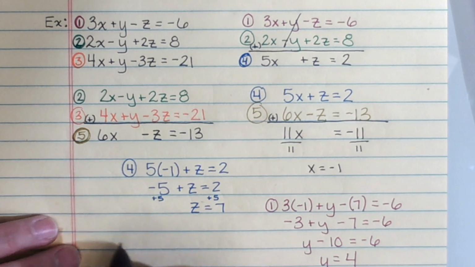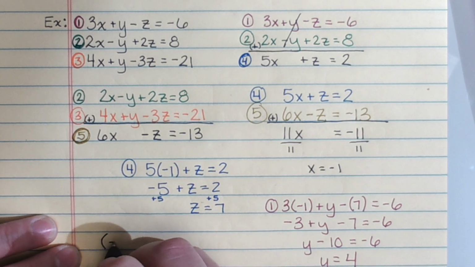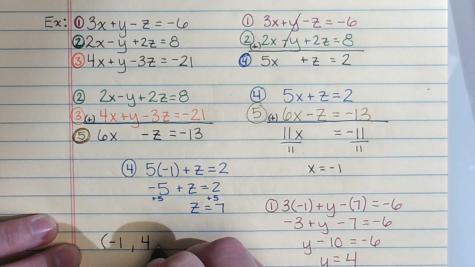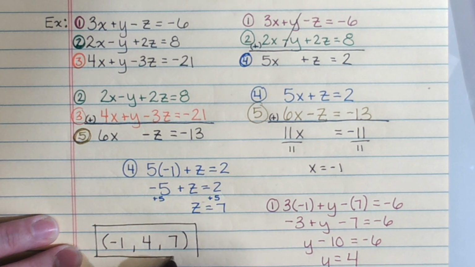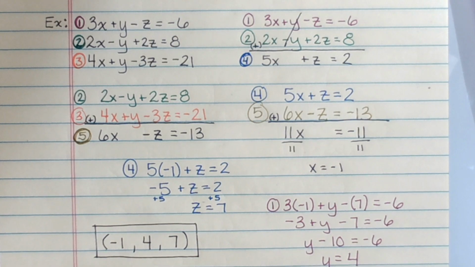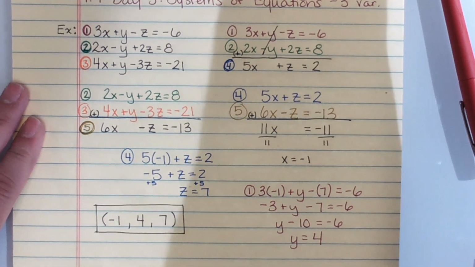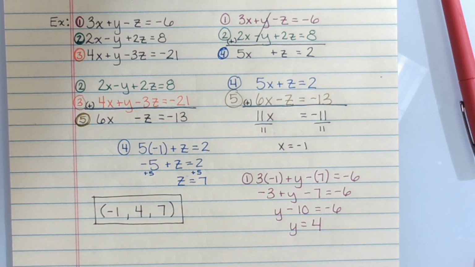Final answer is an ordered triple. X, y, z. These ones do a lot of the same things. These ones are just more tedious. They're a longer process because there's more variables to solve for.